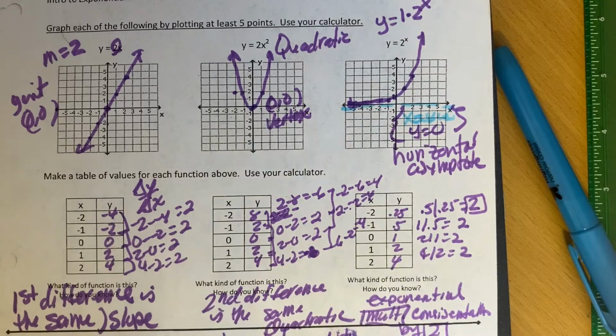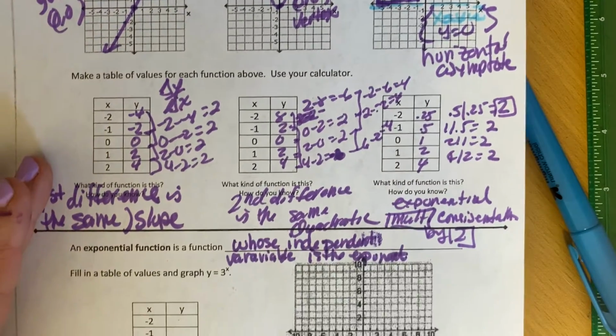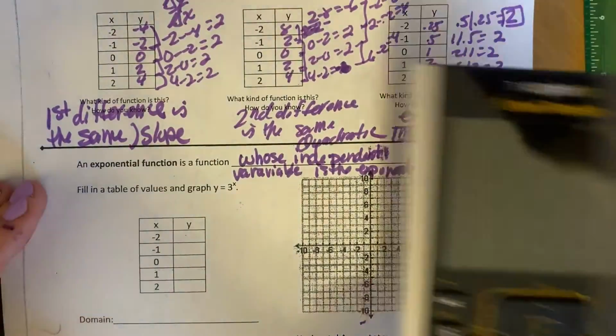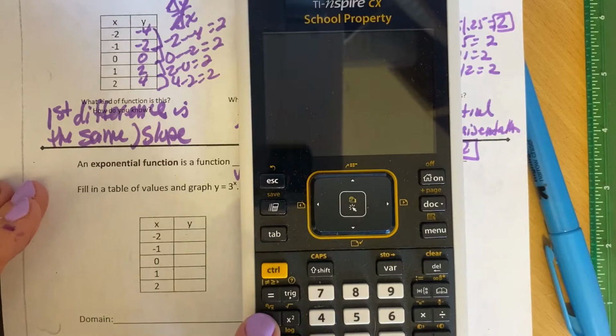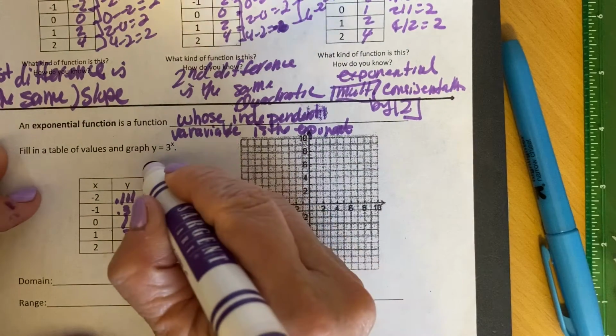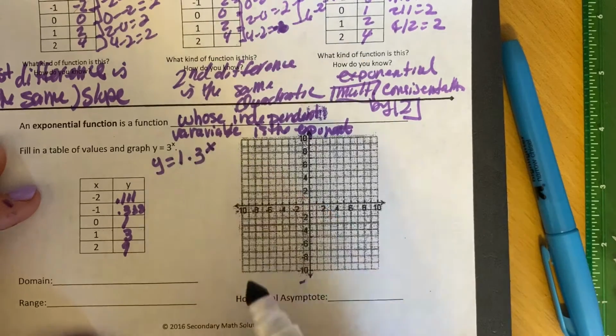All right, so we're going to fill in the tables and the graph for y equals 3 raised to the x. Why don't you get your calculator and see if you can figure out how to do that. Remember, your exponent is going to be this caret right here. I like to rewrite that as y is equal to 1 times 3 raised to the x.